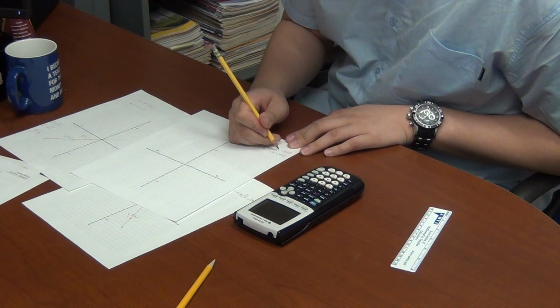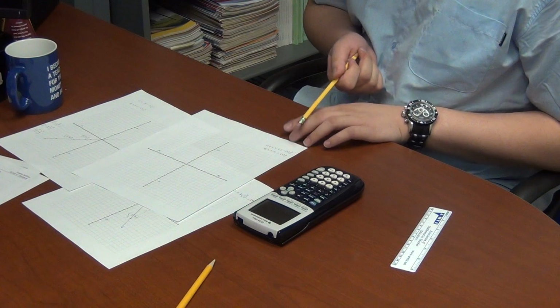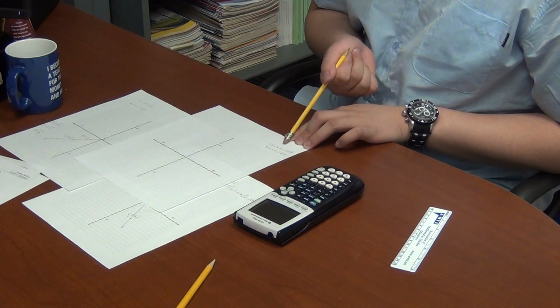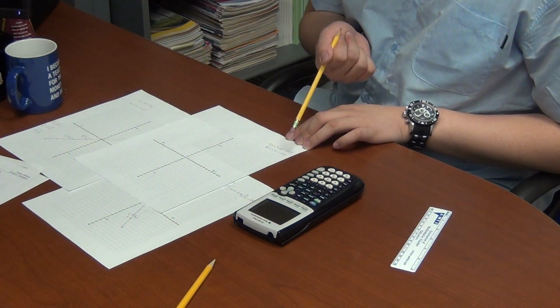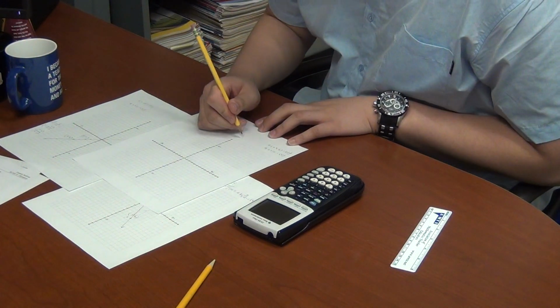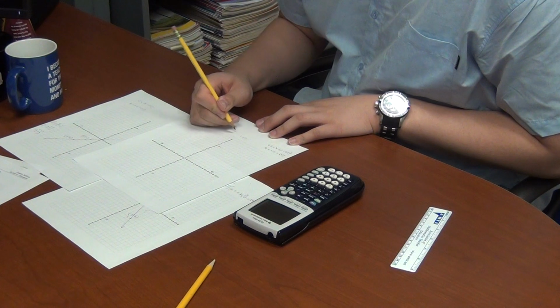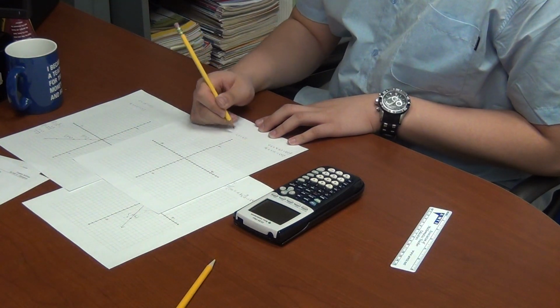It's going to be 25x. I do this because I know that x is the value that's always going to be changing, and x is the value that you can put into the context to make sense. So for example, I could do 25x where x is 5, meaning 5 hours.